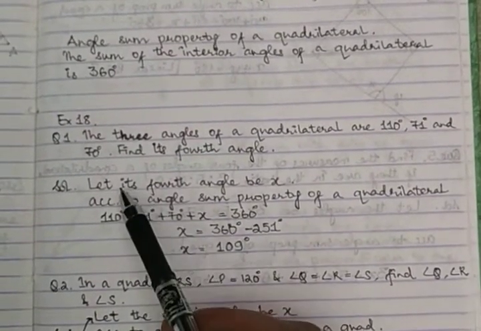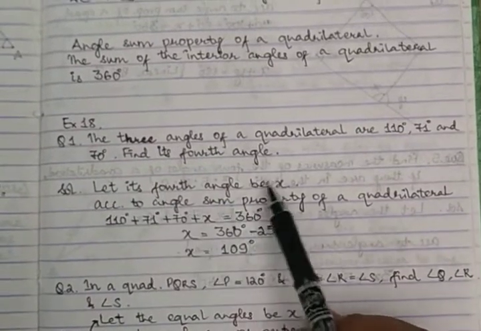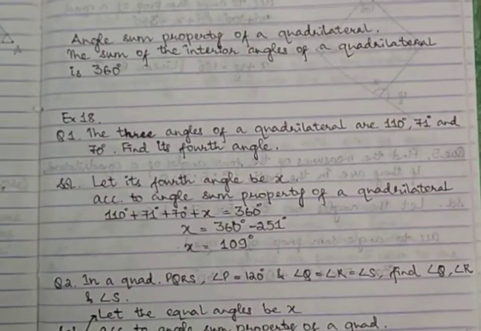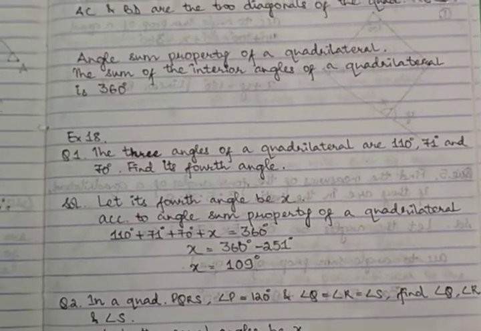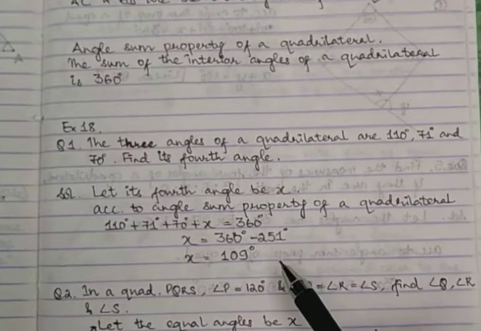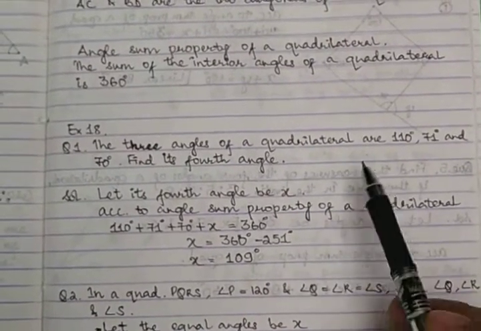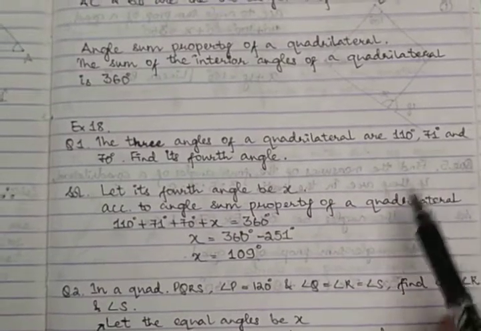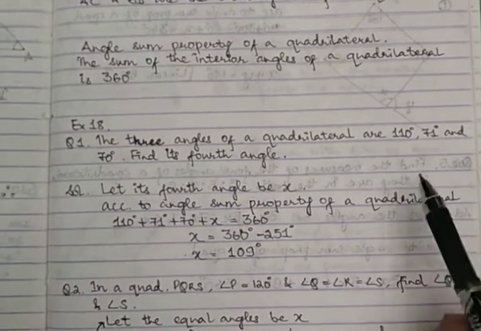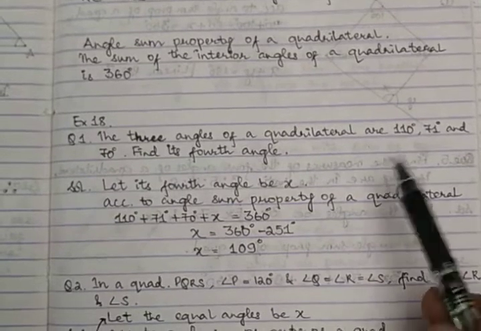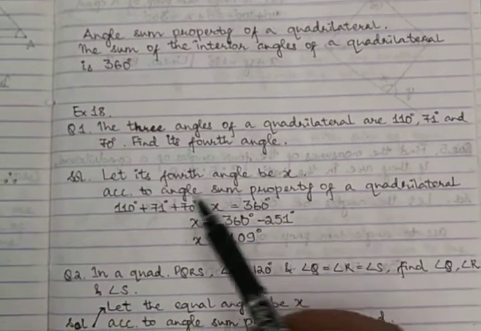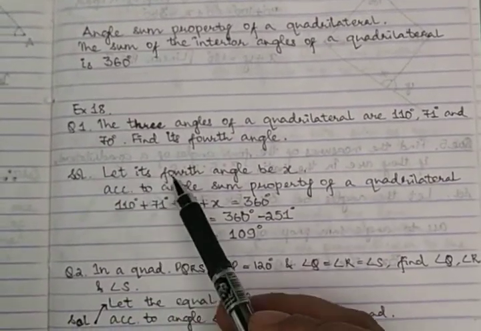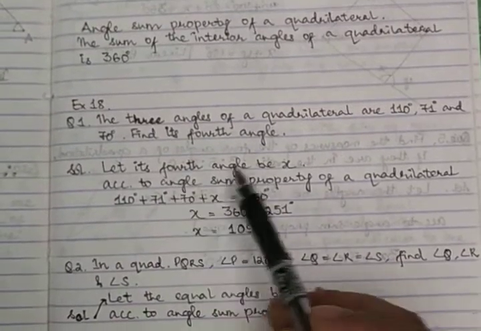Simple. Let its fourth angle be x, because we don't know the angle and the figure is also not given. What you can do is either draw the figure and give the angles certain names, and call them according to those names, or you can simply assume, let this fourth angle be x. That's what I have done here.